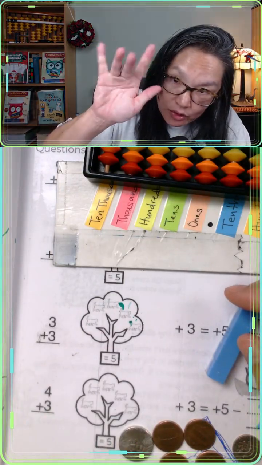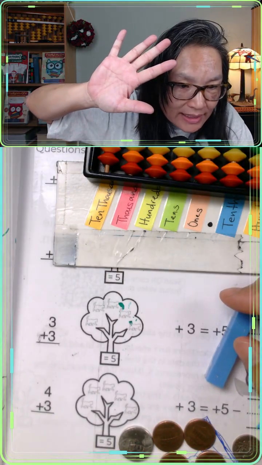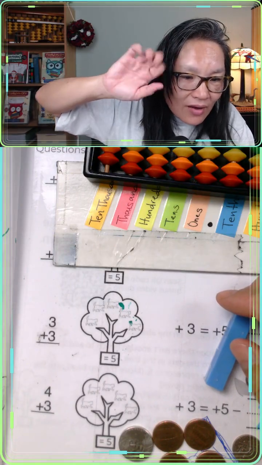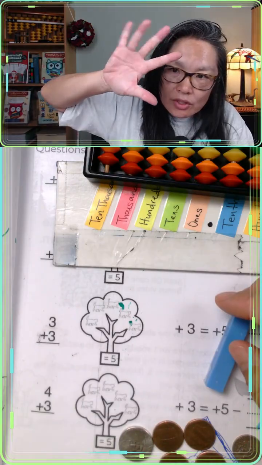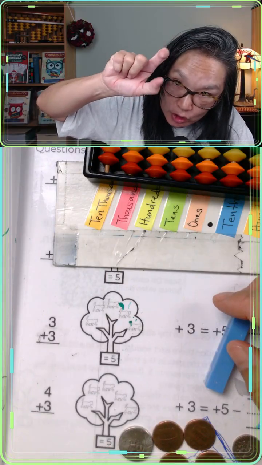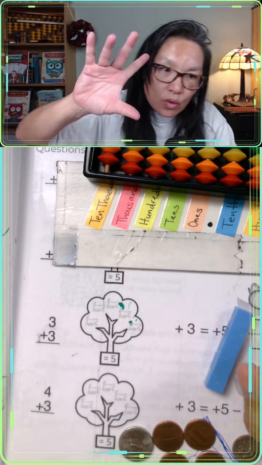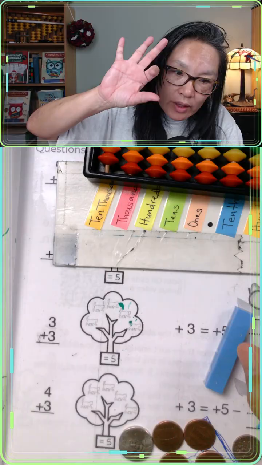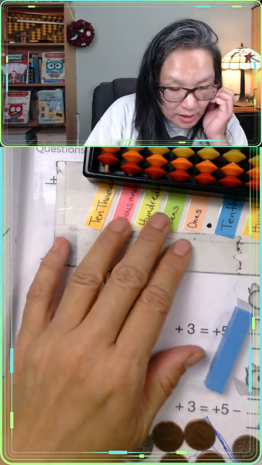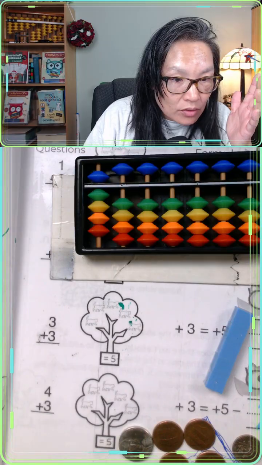And then I also bring out my hands. When I use my hands, you grab 3, 2 runs away. It's easy to use your hands, because I know when the kids were young, they didn't quite understand. So I would use my fingers to help them understand the concept of adding to 5, if that makes sense.